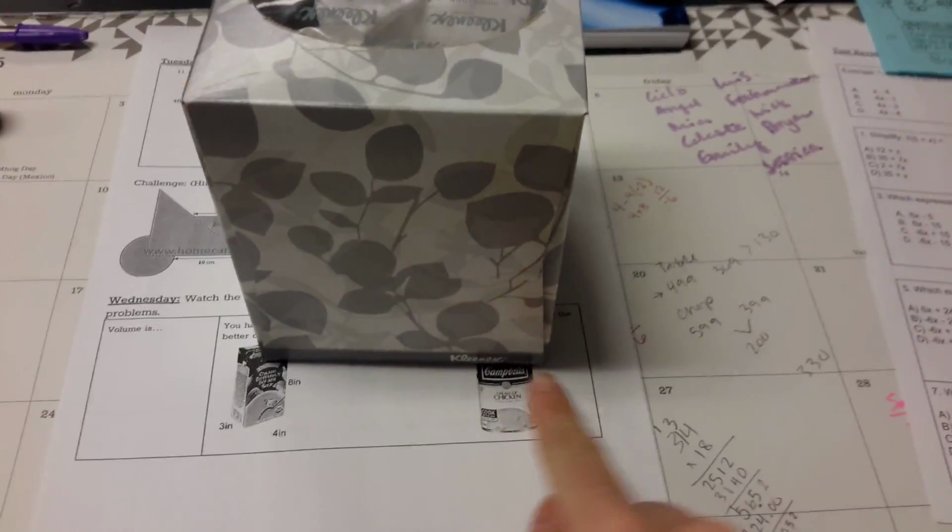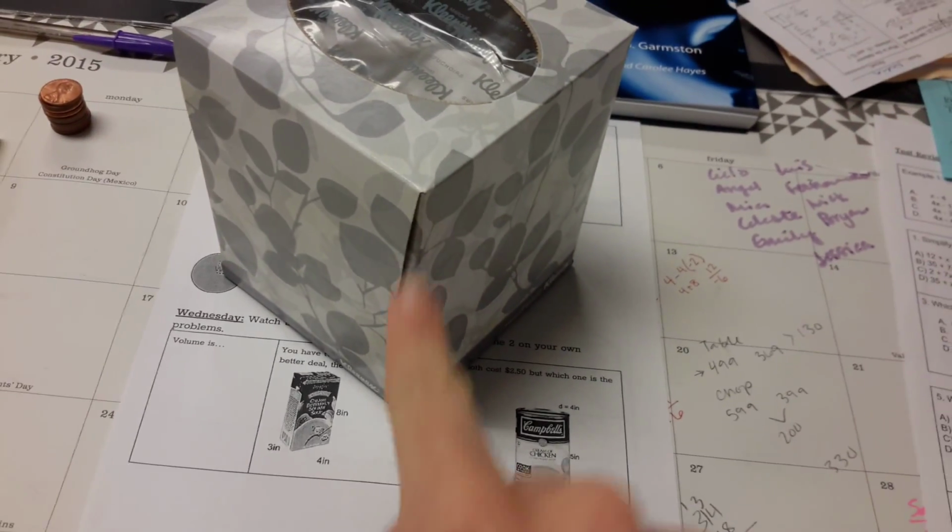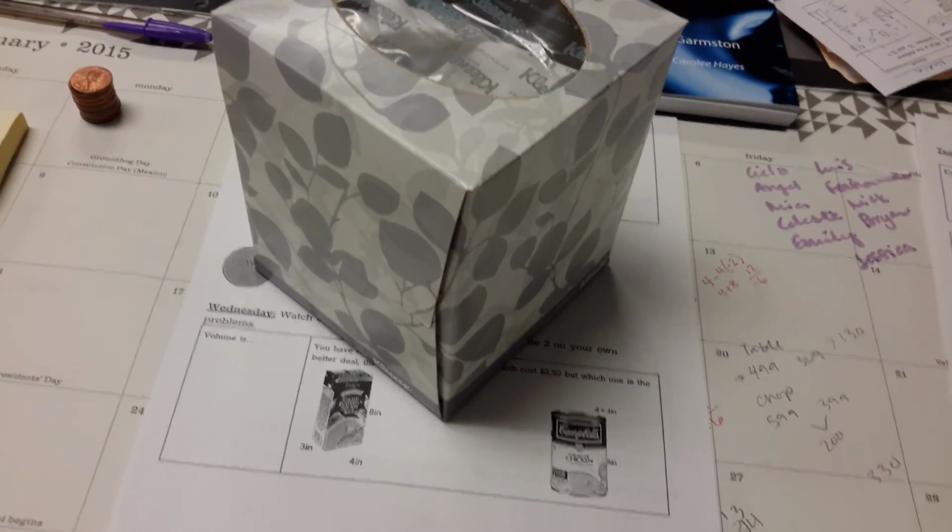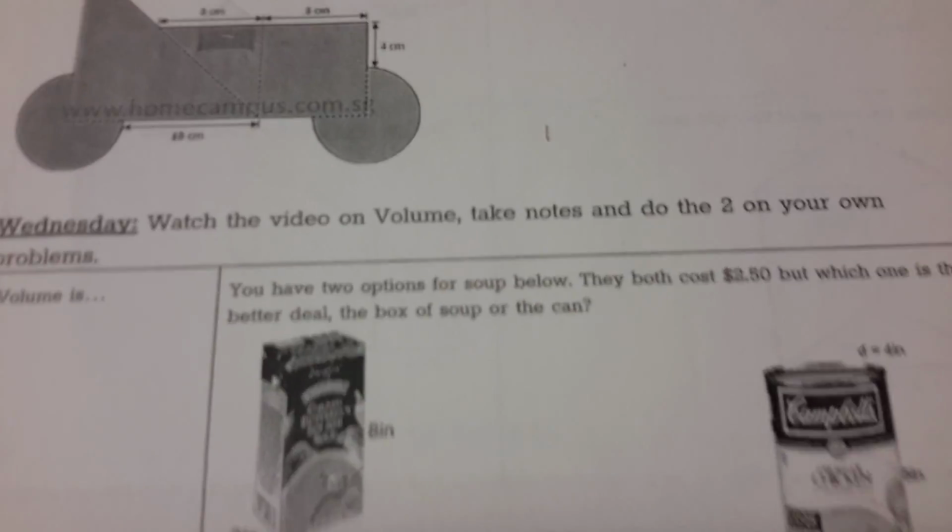So if we look at my tissue box, it has a length, a width, right? Length, width, but it also has a height. It has a third dimension that we're going to need to account for when we're finding volume.